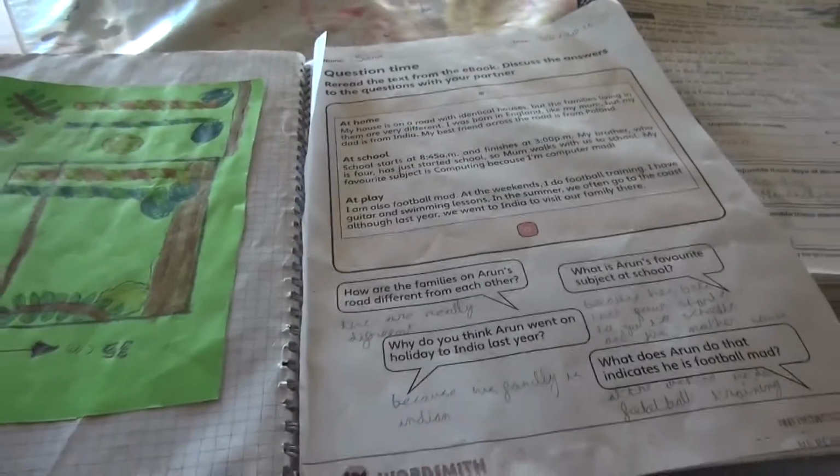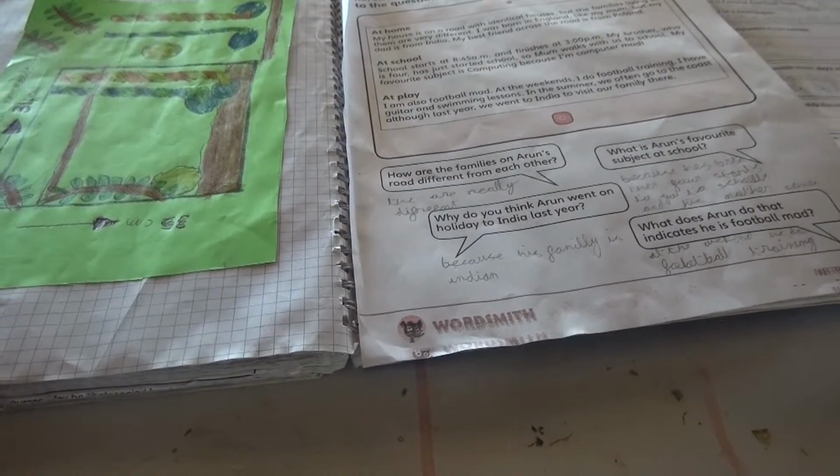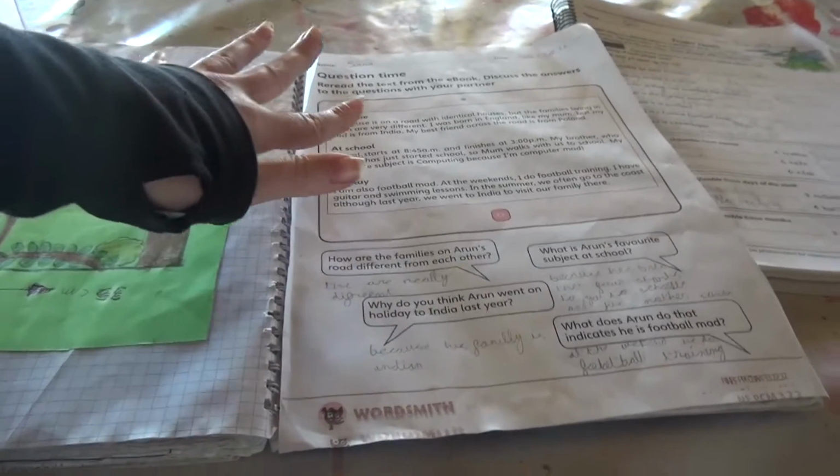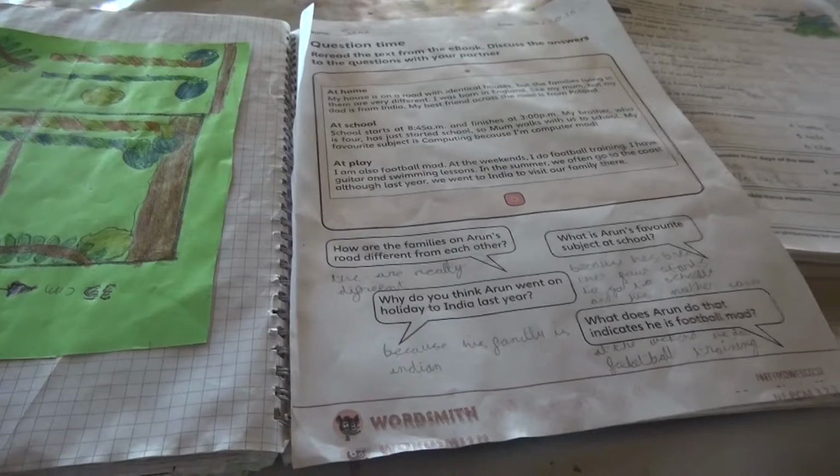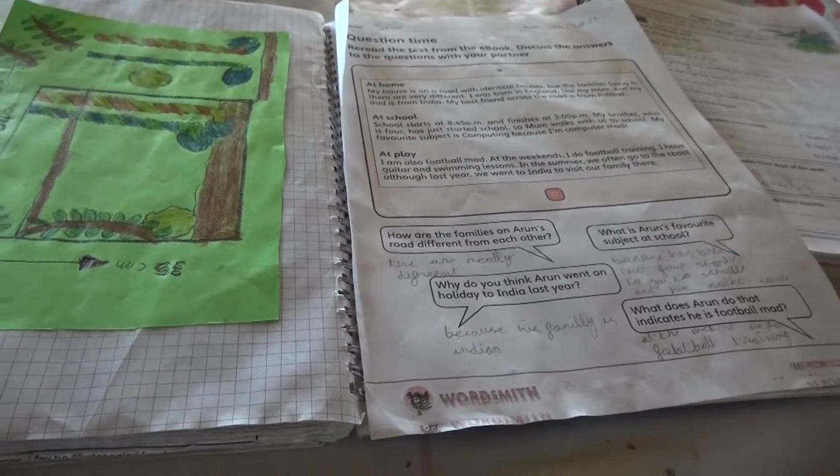So, what did you do today in your English? Do you remember the book that we looked at? Let's Go. It's about looking at different countries, and we looked at one child who came from what country? From India. England, okay, and he was beginning to tell you about his life in England. So, can you remember his name? Aaron. And what did you think was interesting about England from how he spoke about it?